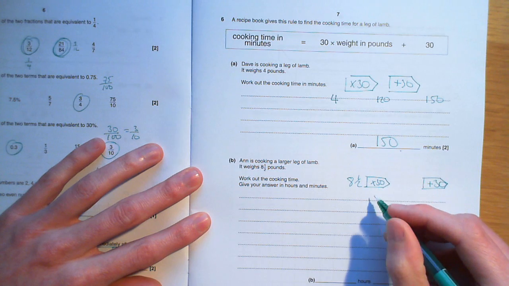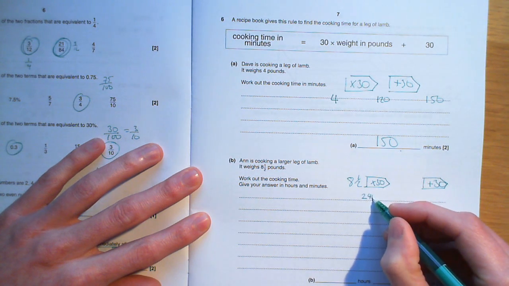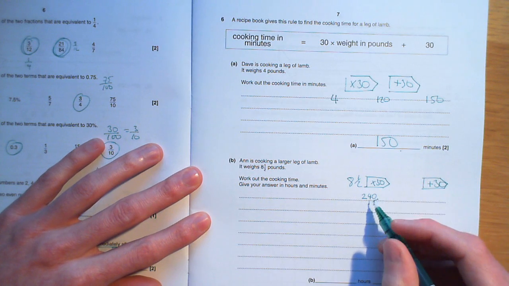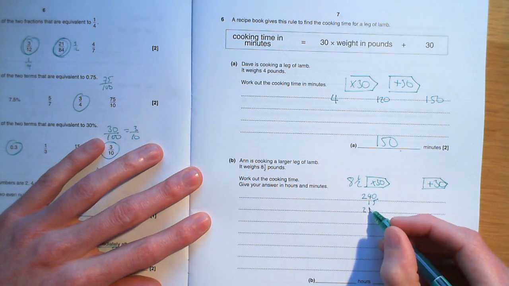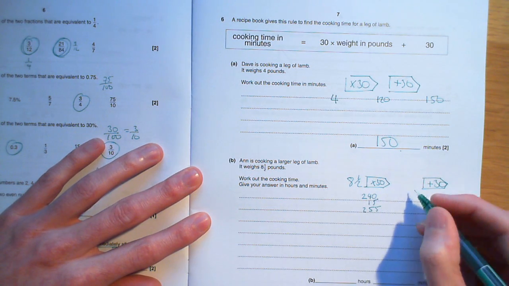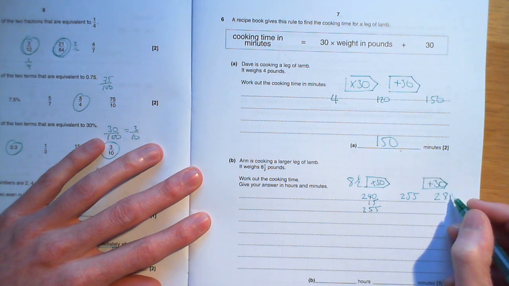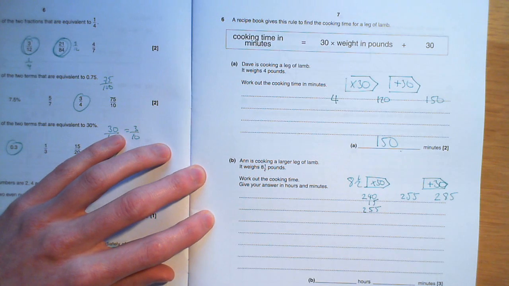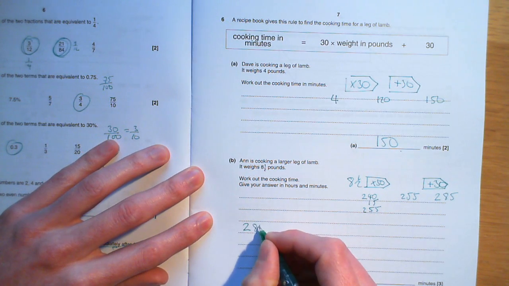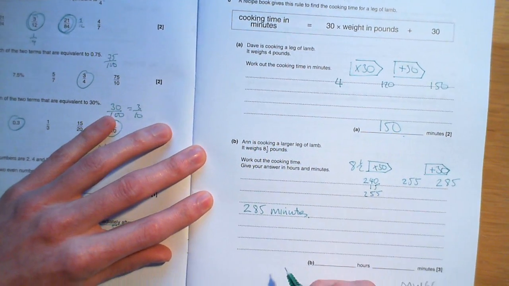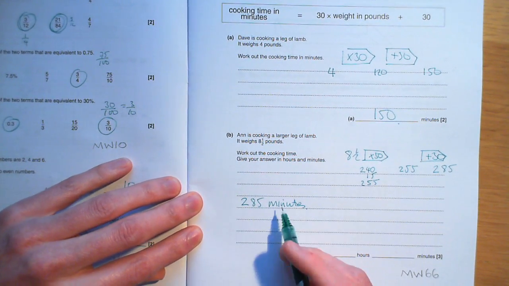Okay, well 8 times 30, 3 8s are 24, so it's going to be 240, plus half of 30 is 15, half of 30 is 15, add those up, that gives me 255. So I'm on 255, I've then got to add 30, gives me 285. Okay, so it's 285 minutes. Let's write that down, because that's certainly going to be worth 2 marks getting that far.